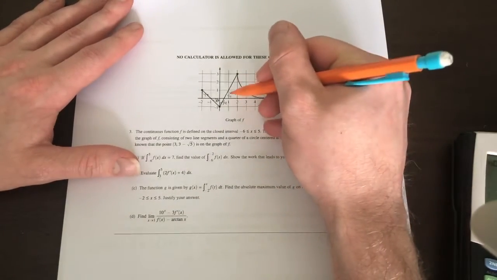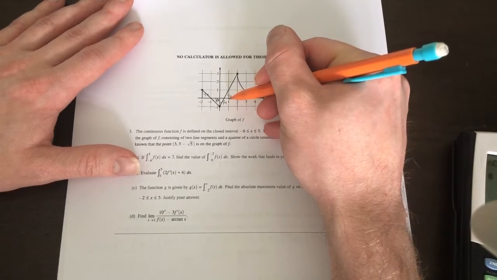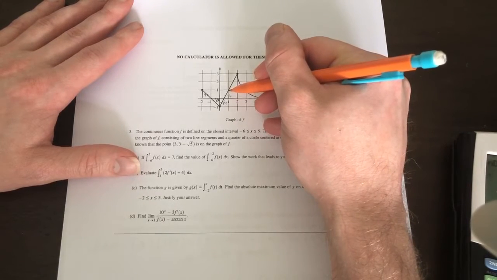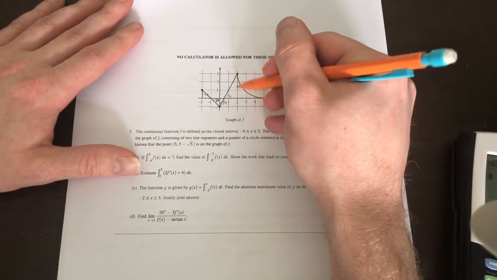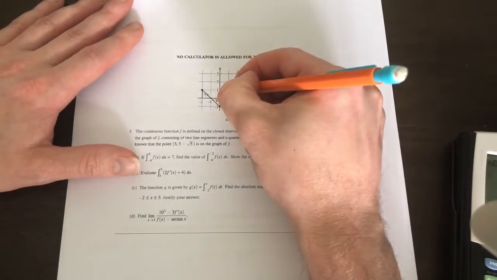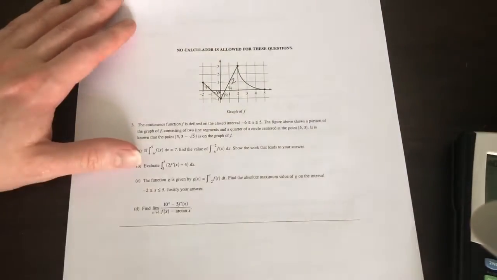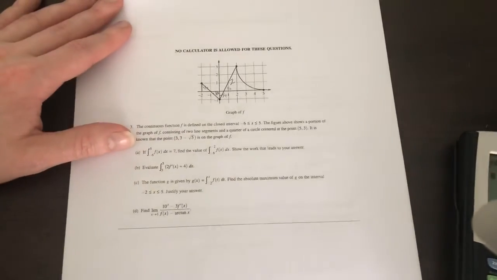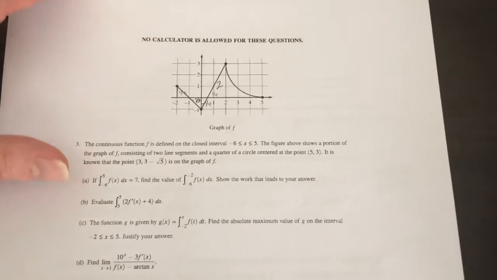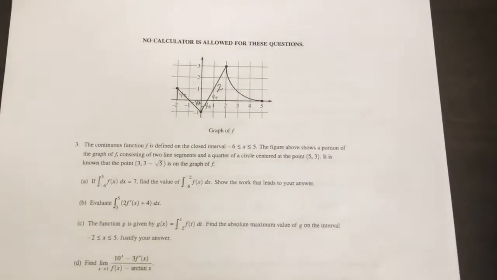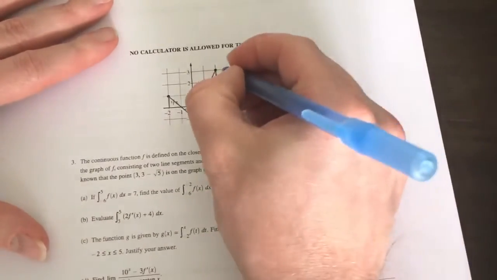This is a trapezoid. So the area of a trapezoid is going to be half the height times b1 plus b2. So this is 1 and this is 3. This whole area should come out to be 2. Now, here's the tricky portion. And you're going to have to probably go through this a little bit slower than I am right now for the sake of time.